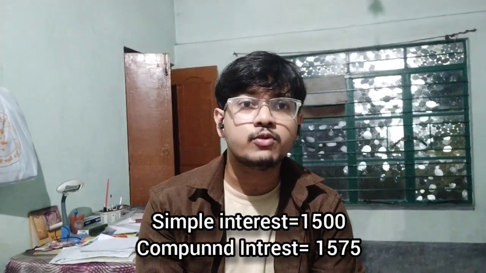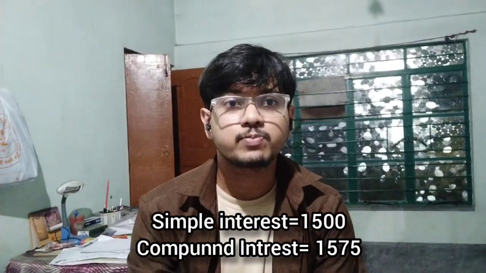But in the case of compound interest, the total interest is 1,575. You might think that 75 rupees is cheap, but in the long run it matters. When our money is growing over time, the small things matter. Compound interest grows exponentially over time. At first it is small, but then it grows very fast. So the 75 rupees seems small to you, but it increases in a big way.